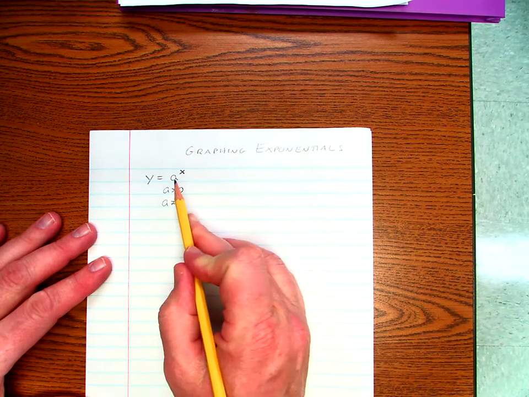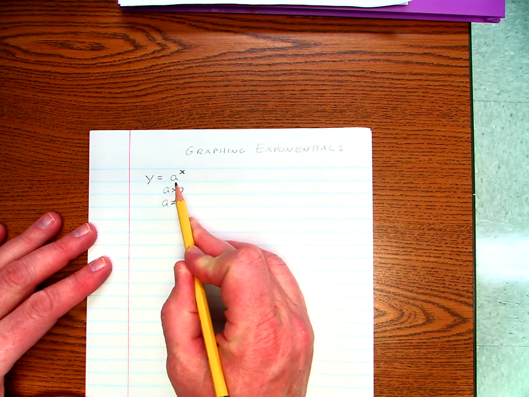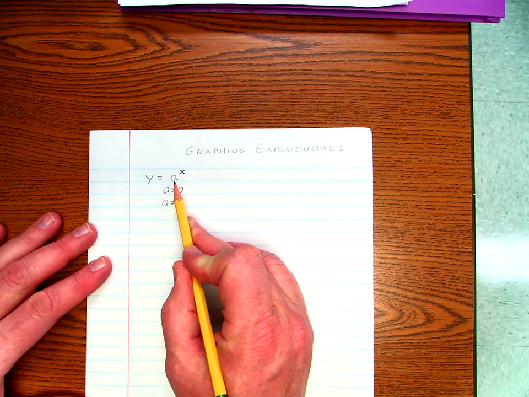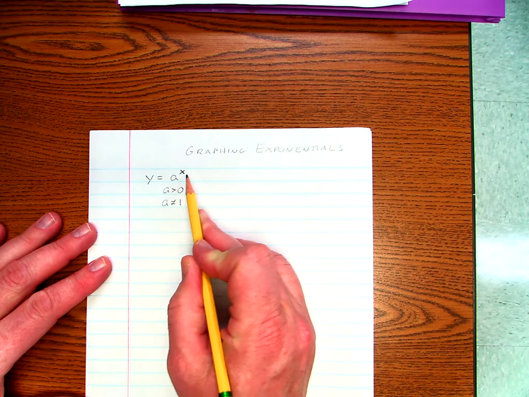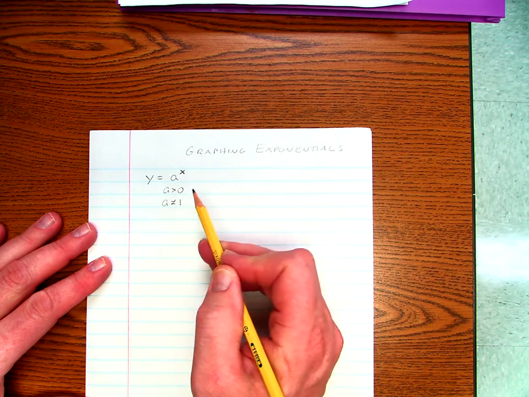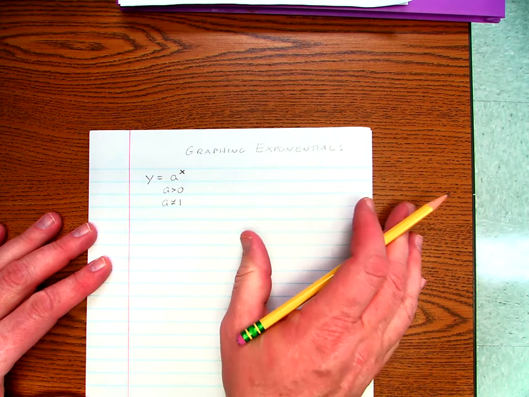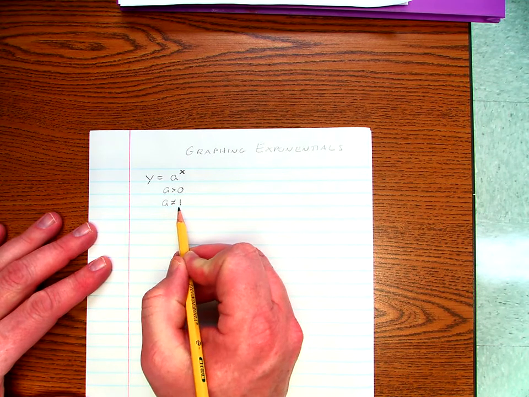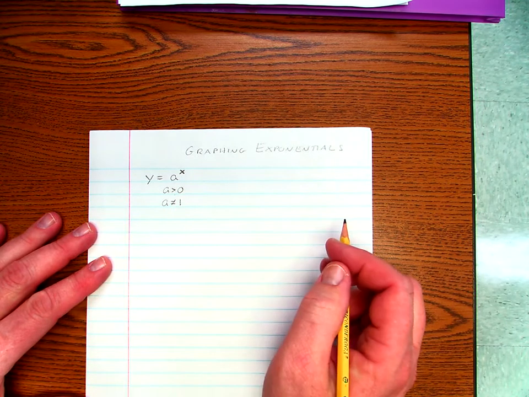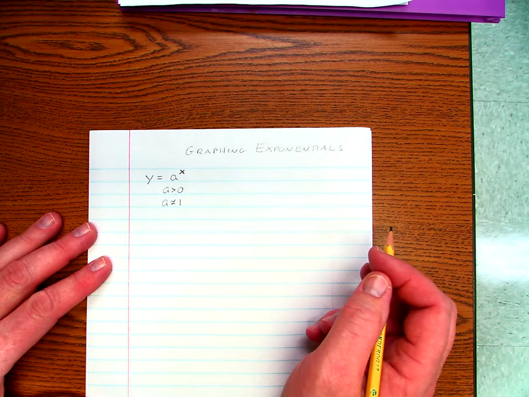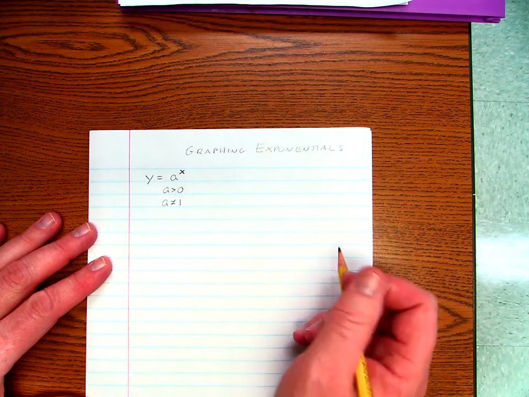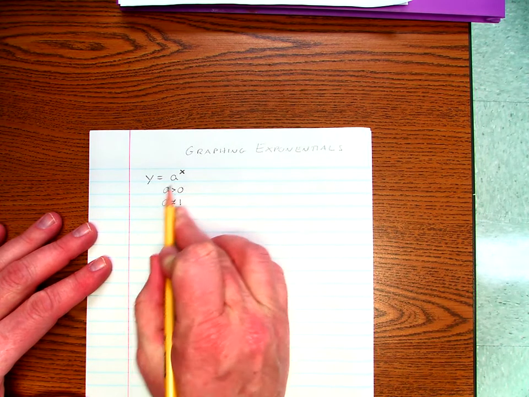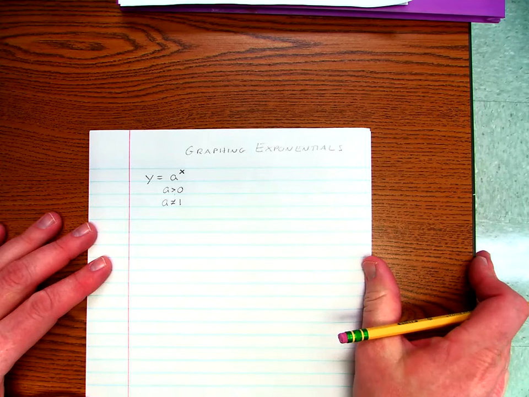Okay, if a is negative, what happens is we end up getting a mishmash of discrete points and places where it's undefined, because raising a negative number to exponents gets messy. So for this to be a smooth, clean curve with predictable properties, we need it to be greater than 0. And also it can't equal 1, because 1 to anything is just 1, so it becomes a very uninteresting graph.